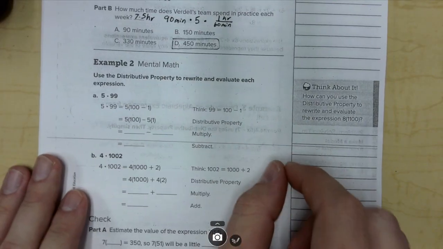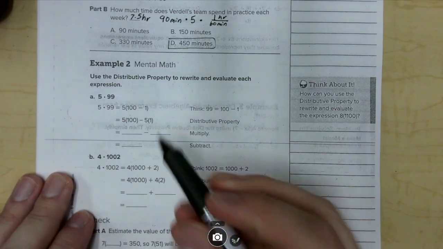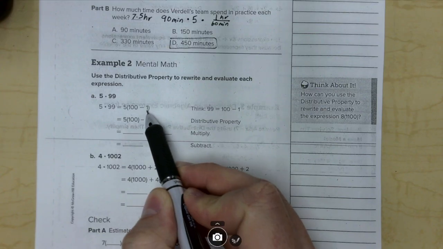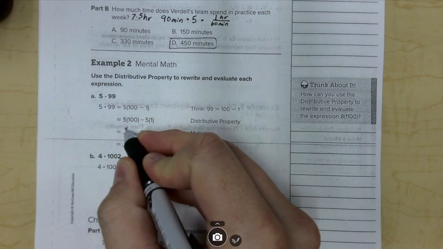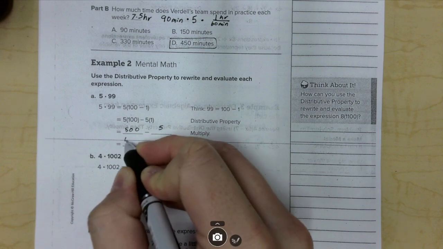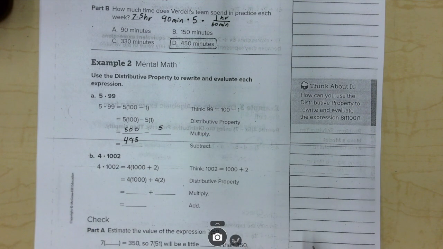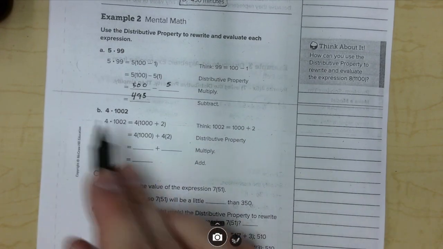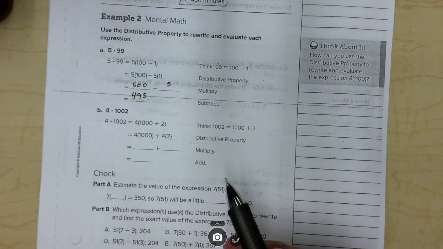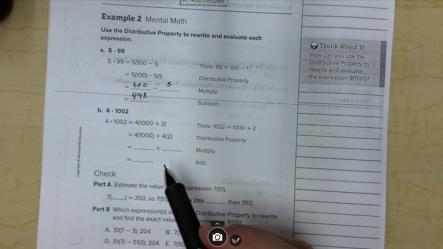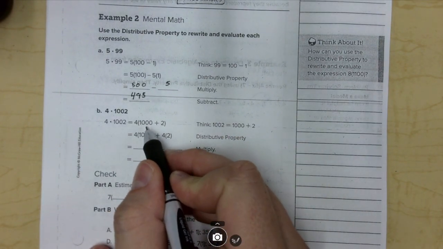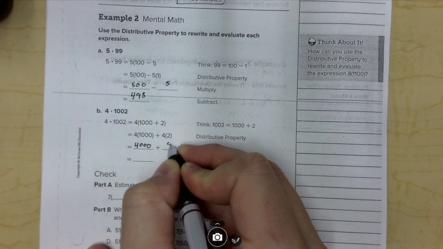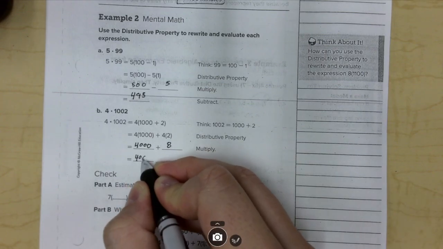Going on to example 2, using distributive property. So we're doing distributive property kind of differently here. We're going to be adding a negative number to make our lives easier. So this becomes 500 minus 5, so we get 495. For 4 times 1,002, all right, this would be 4,008. So what they're doing here is breaking down the mental math to try to make you understand it easier. This is 4 times 1,000 plus 4 times 2. So we have 4,000, and 4 times 2 is 8. 4,008.